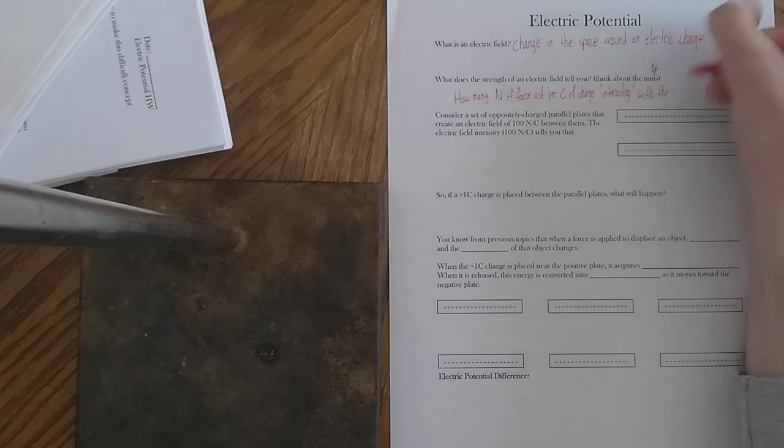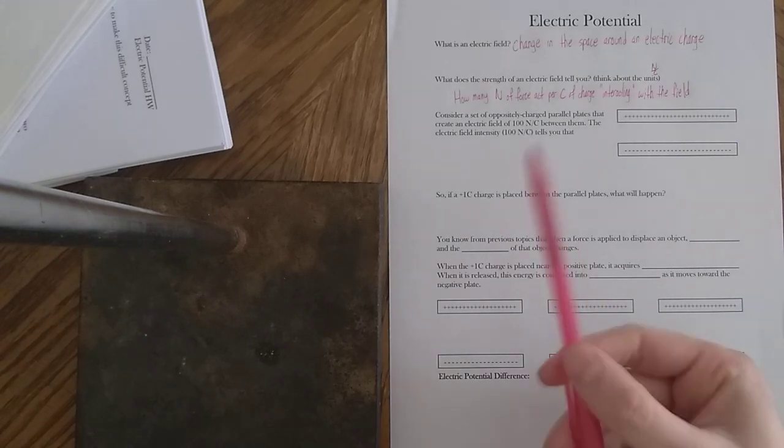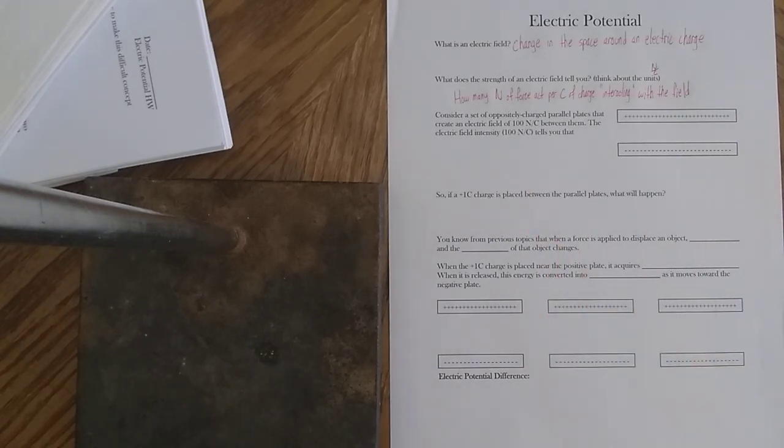Remember, with electric field, there was this kind of tricky thing where you had to think about, is this the charge that is creating the field, or is this the charge that's simply reacting or interacting with the field? So what an electric field strength really tells you is, based on how much charge is interacting in the field, how many newtons of force are going to get put on it.